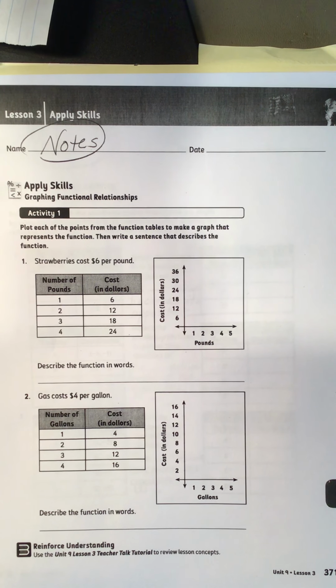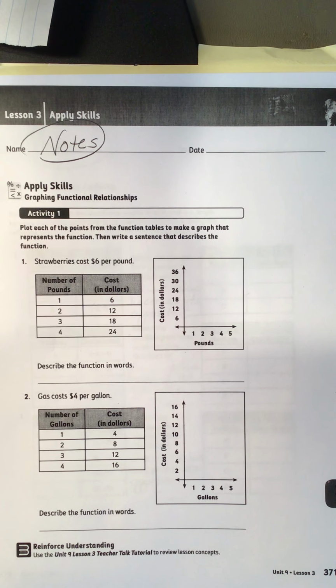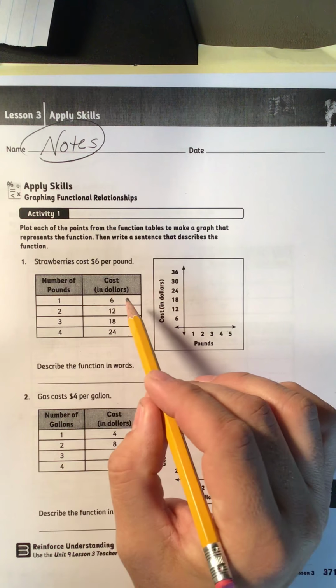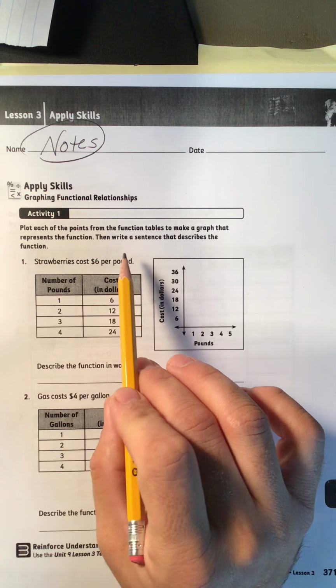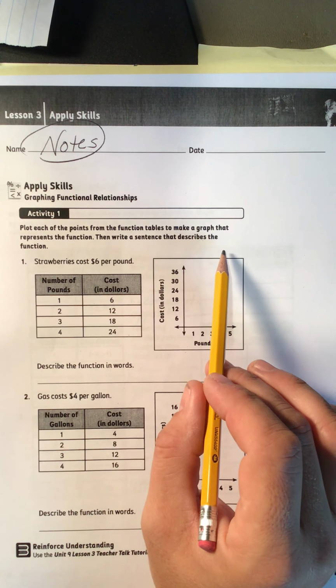We are on lesson 3 of Unit 9, graphing functional relationships and equations. Okay, so the first example here, it says plot each of the points. So I'm going to plot everything from my table to make a graph that represents a function. Then write a sentence that describes it.